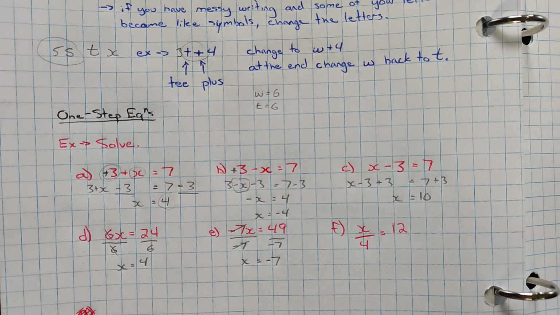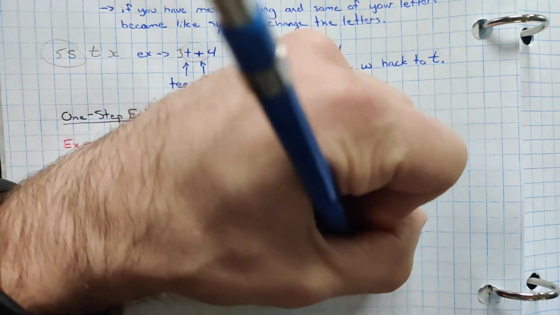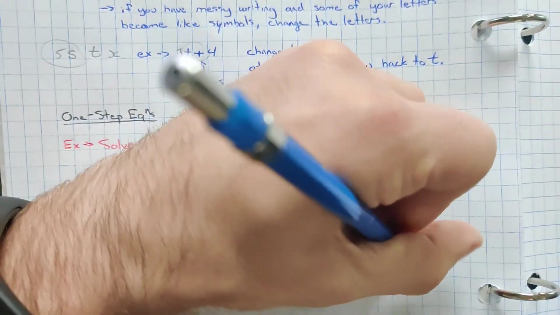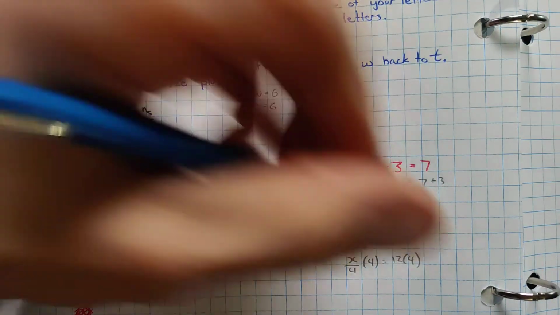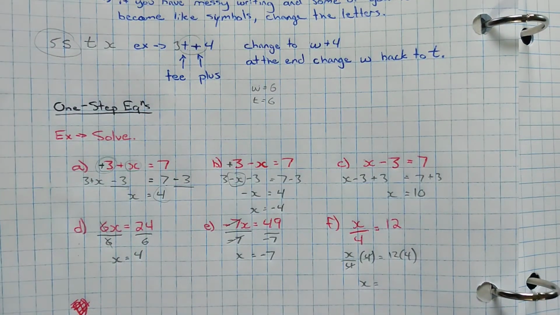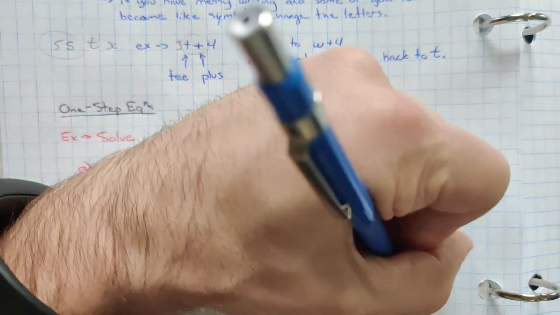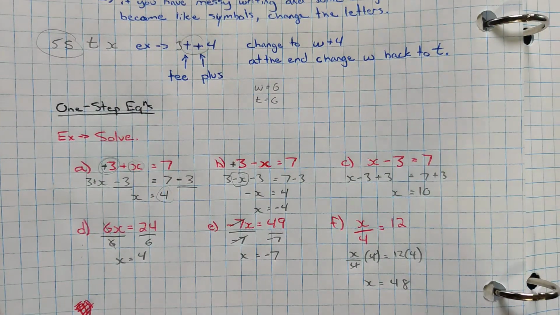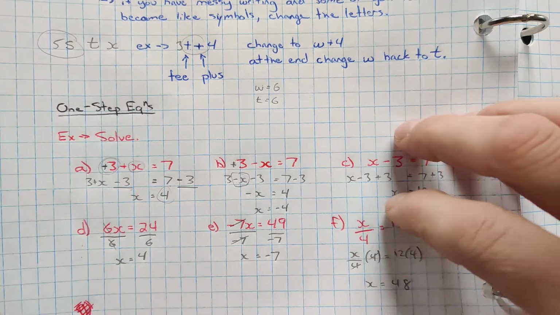In the last one, I have x divided by 4. The opposite of divide by 4 is to multiply by 4. So I'm going to multiply both sides by 4. The 4's here will cancel on this side, leaving me with x. And then 12 times 4 is going to give me 48. So there's some one-step equations. One thing to undo in each case. Whatever the opposite operation is to get the x or variable by itself.